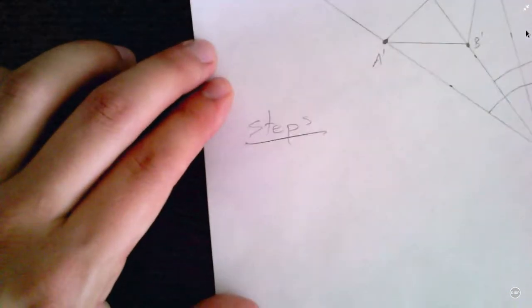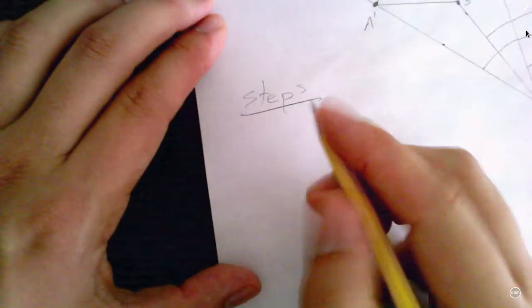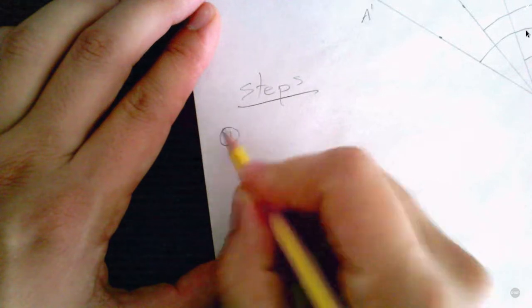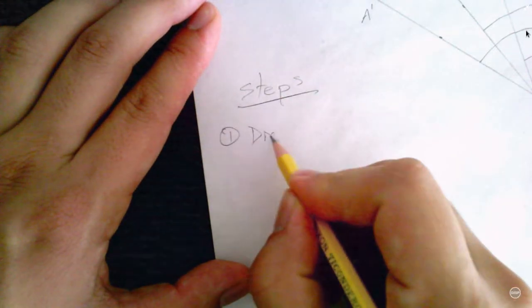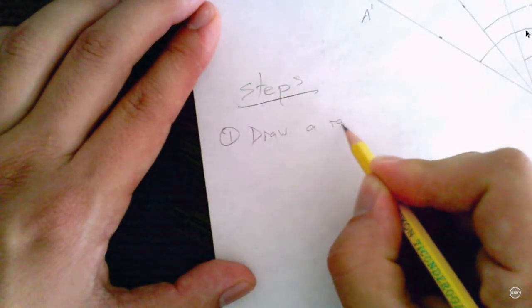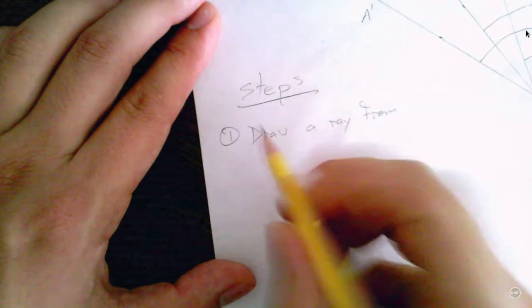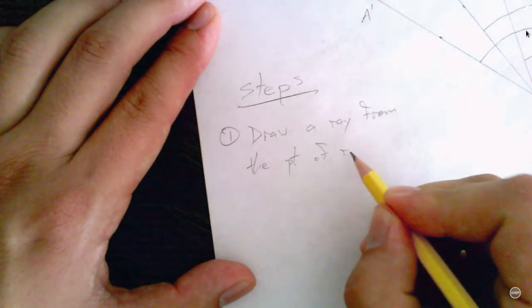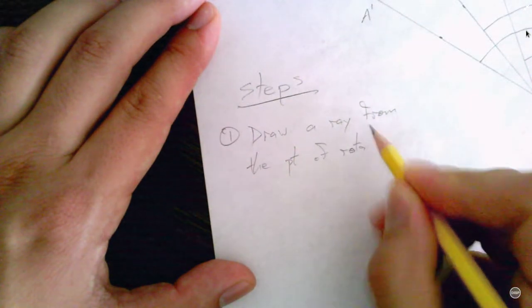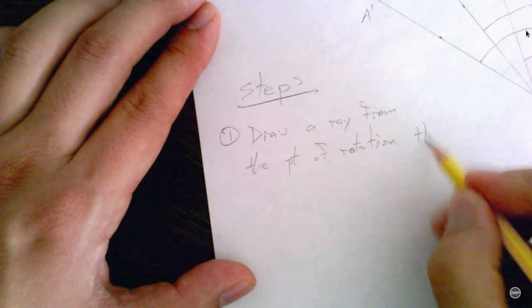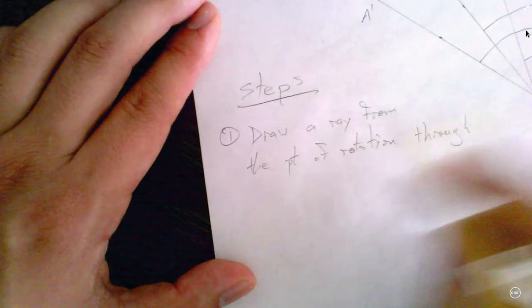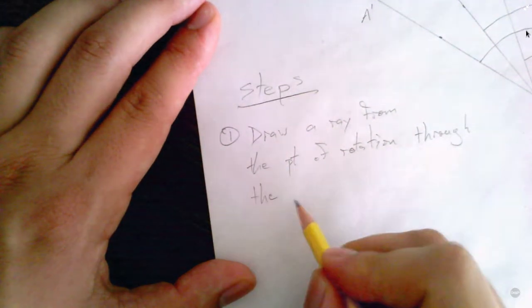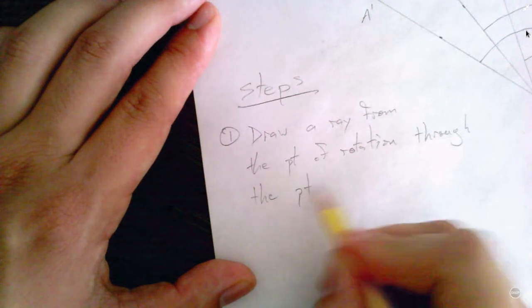Okay. So your steps for this, so that you can do this on your own on the activity sheet that I'm going to provide to you. Your first step is you're going to draw a ray from the point of rotation through the point you're rotating.